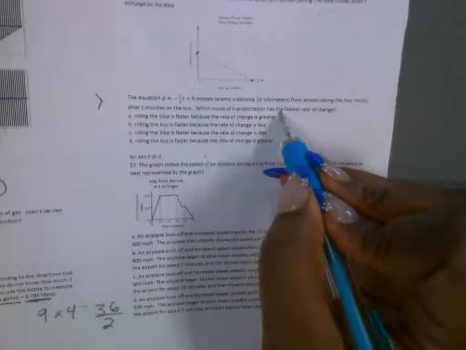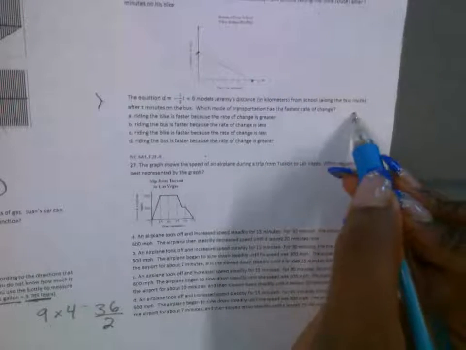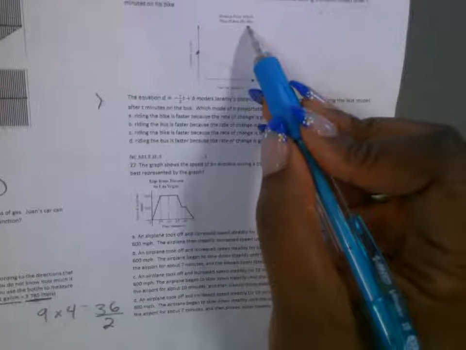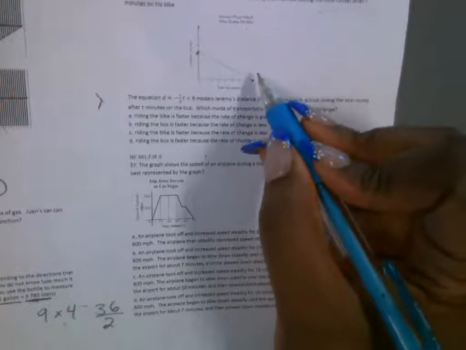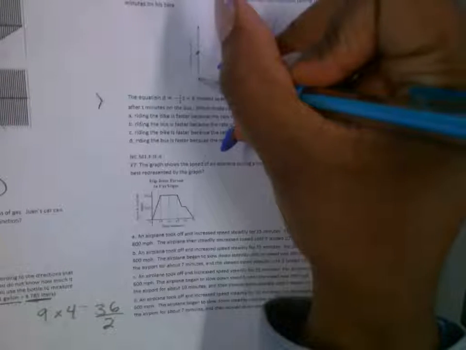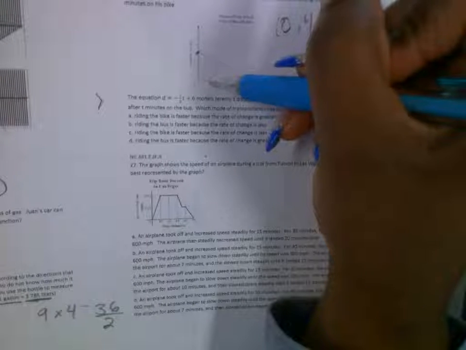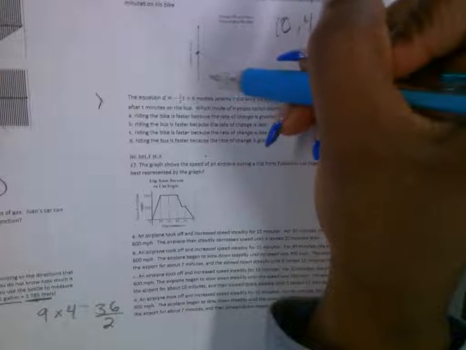So here we go. Which mode of transportation has the fastest rate of change? We have here, this is riding a bike. So we need to find the rate of change here. I got this one is 1, 2, 3. This is 4. This is 0, 4. And this is 2, 4, 6, 8, 10, 12. This is 16. Oops.